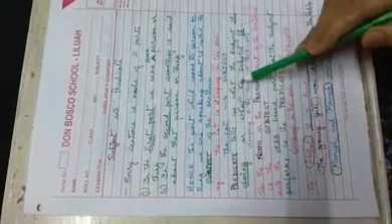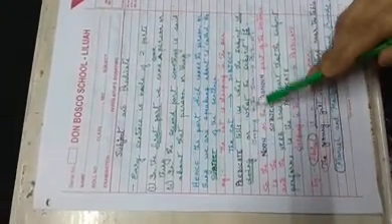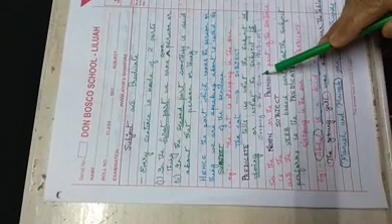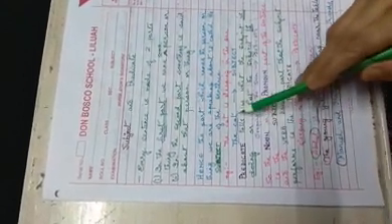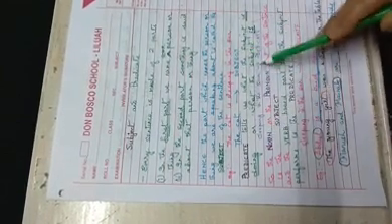Predicate tells us what the subject is doing or what the subject is. Sleeping in the sun. In the sentence, the cat is the subject and sleeping in the sun becomes the predicate.